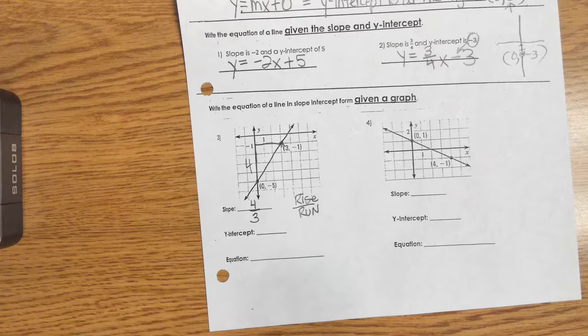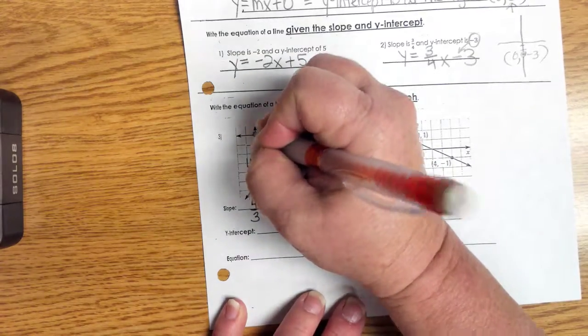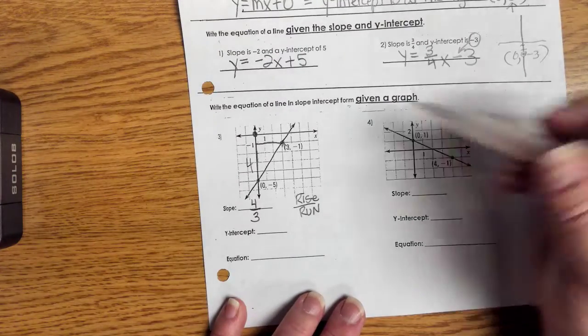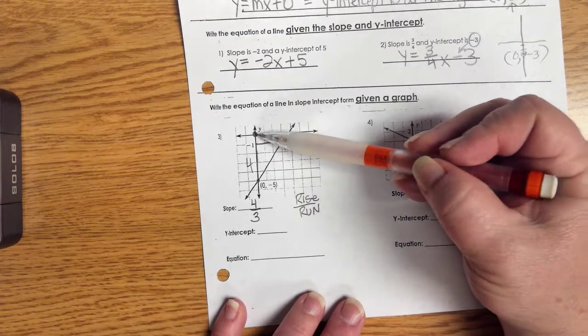So what is my Y-intercept here? If this is 0, 0 right here. Do you see? No, it's not. Calm down. It's 0, 0.